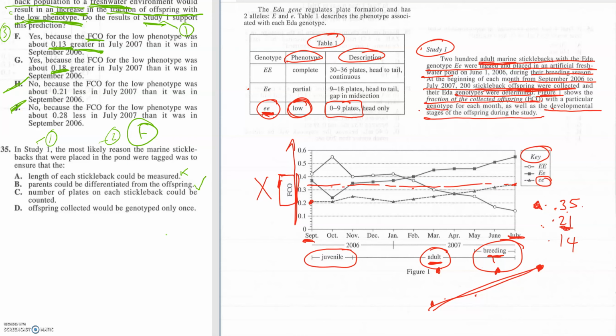The number of plates on each stickleback could be counted. It's got nothing to do with the plates. Offspring collected could be genotyped only once. No. So it's B. They had to be able to separate out the offspring from the adults because the whole test is about the offspring that were collected. So it's answer B.